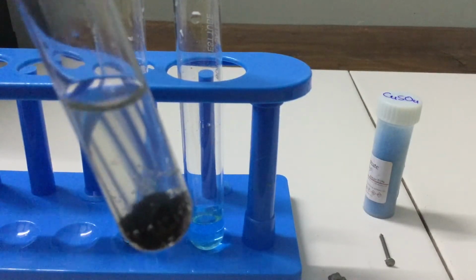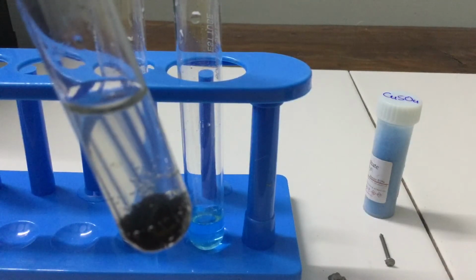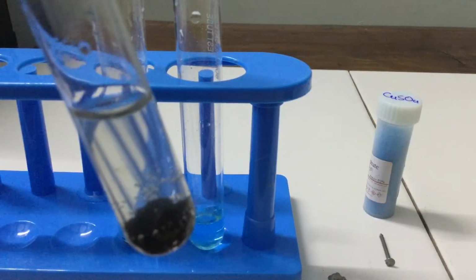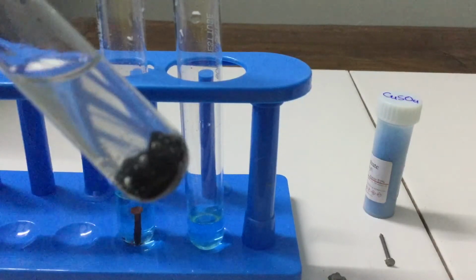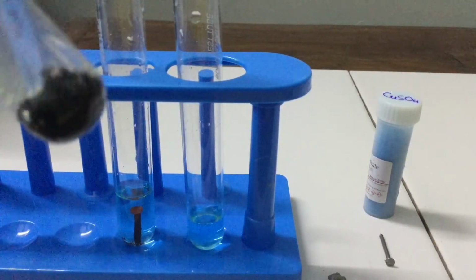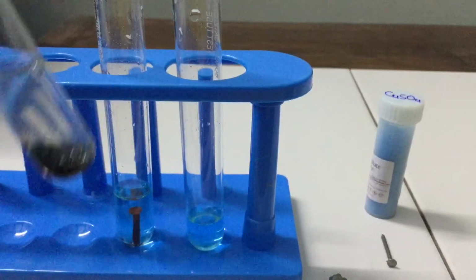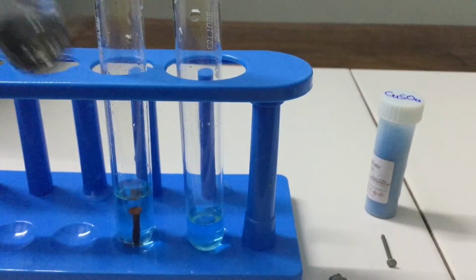Earlier it was blue because of the copper sulfate in it. Now it is colorless because of the formation of zinc sulfate in it. And at the bottom you can see reddish brown copper separates out.